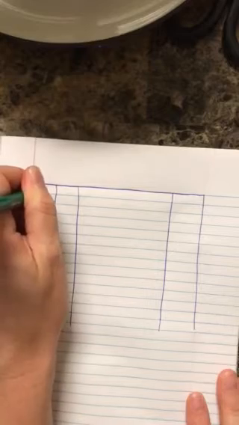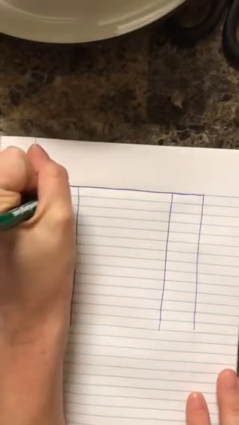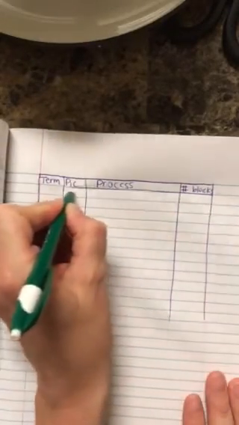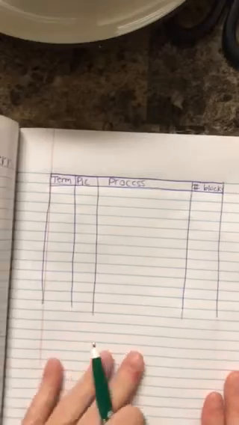Sorry, it's a little messy, but you get the idea. Okay, so the first column, I want you to title it term, and then we're gonna have a picture, we're gonna have a process, and we're gonna say number of blocks. Okay, so create this table first.